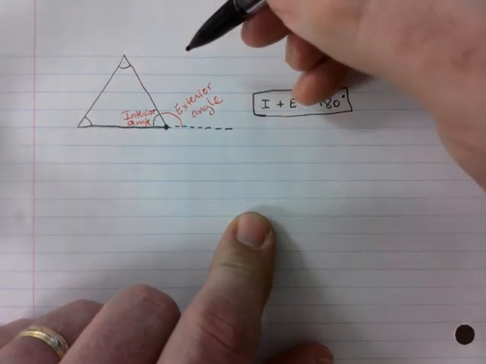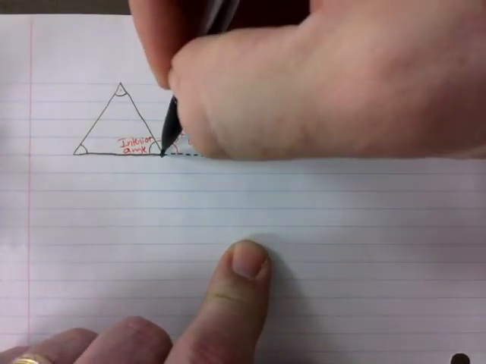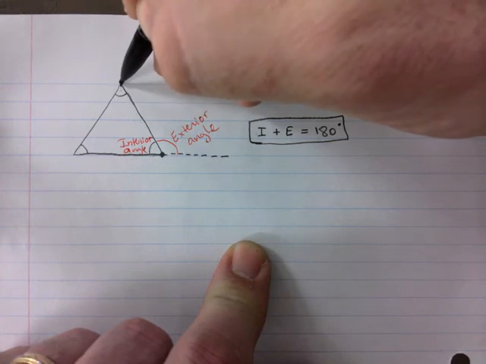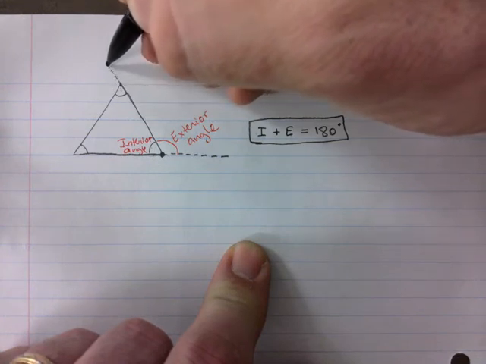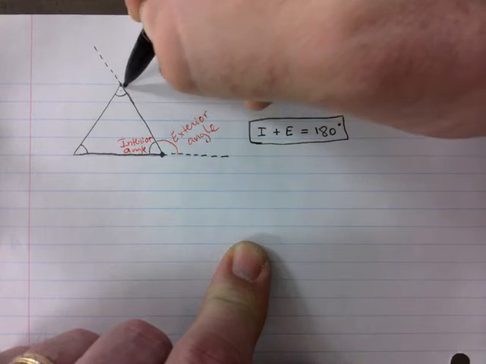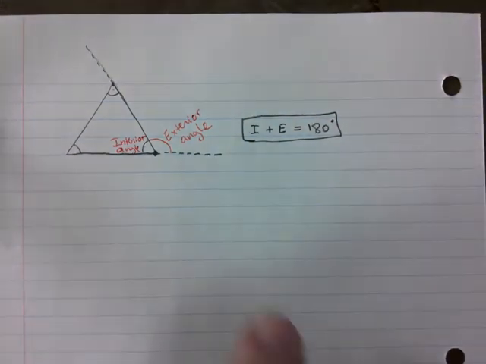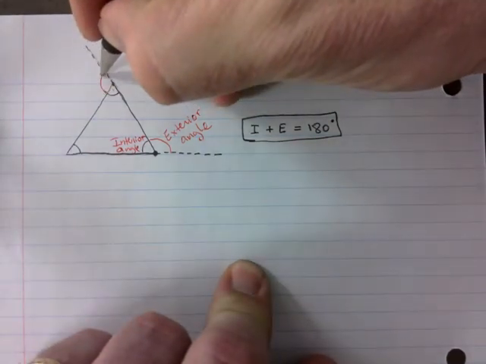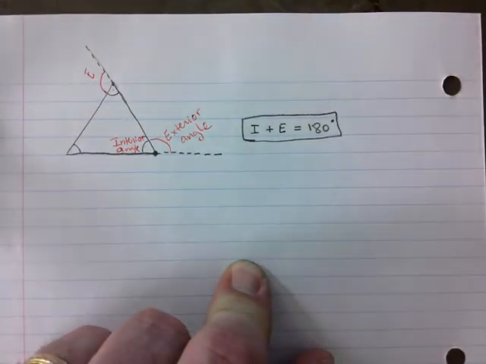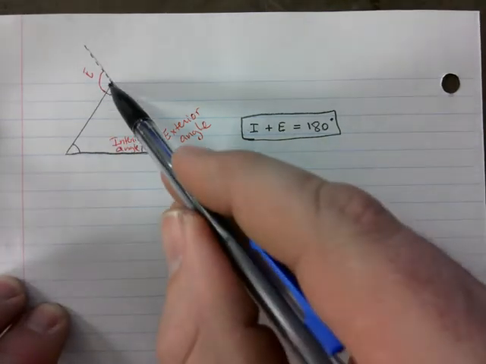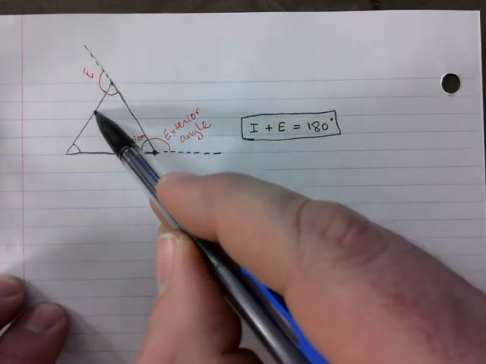And let's go over to the top here. So if you travel along this side, as soon as you hit the corner, you keep extending that side, keep traveling, right? You've got to go straight. It's got to be a straight line if possible. And there you have your exterior angle. So I will just call it E there. Then I travel down here.